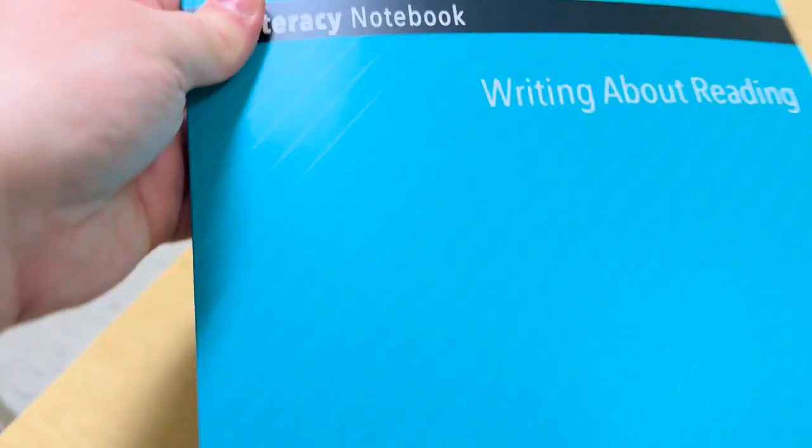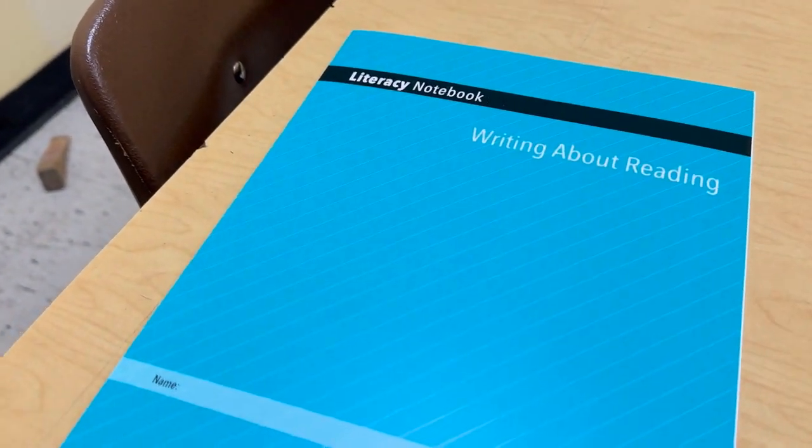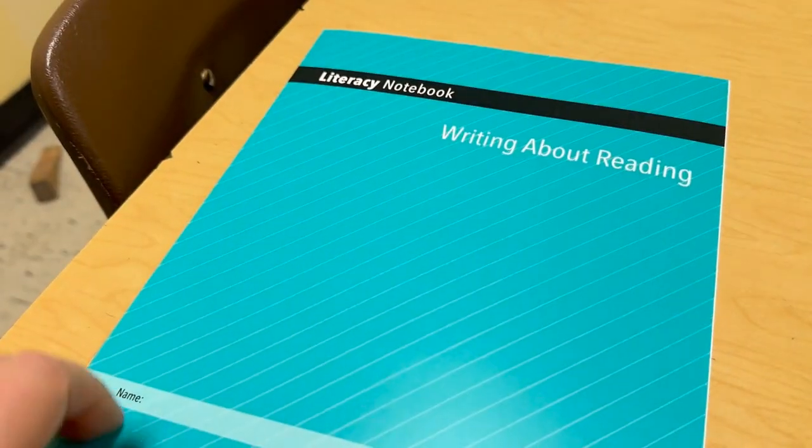We also have a lot of notebooks for you to use with your group. For example, these are double-sided. This is to help with word study. But if you flip it over, it gives space for writing about reading.